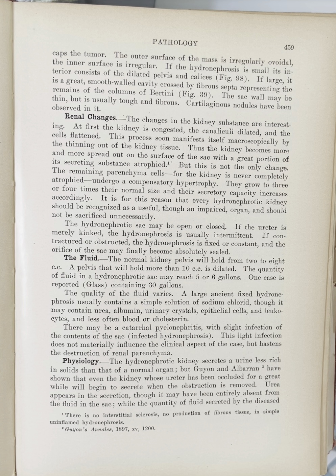Note, there is no interstitial sclerosis, no production of fibrous tissue in simple, uninflamed hydronephrosis. The remaining parenchyma cells, for the kidney is never completely atrophied, undergo a compensatory hypertrophy. They grow to 3 or 4 times their normal size, and their secretory capacity increases accordingly. It is for this reason that every hydronephrotic kidney should be recognized as a useful, though impaired, organ, and should not be sacrificed unnecessarily.